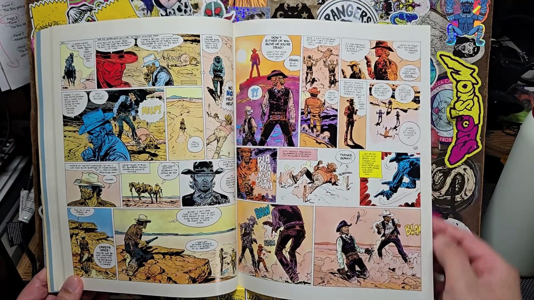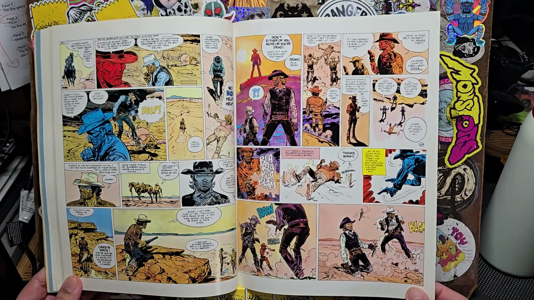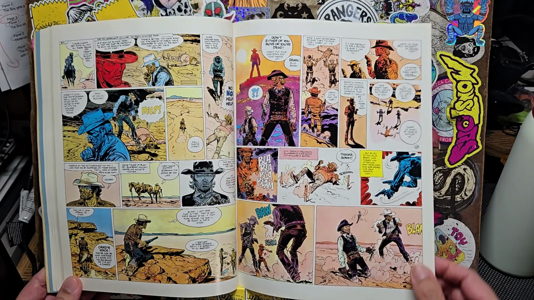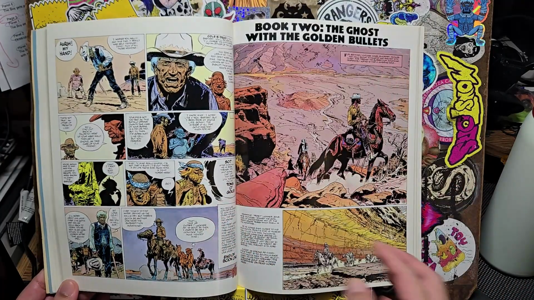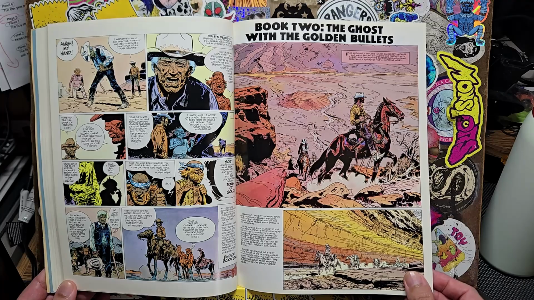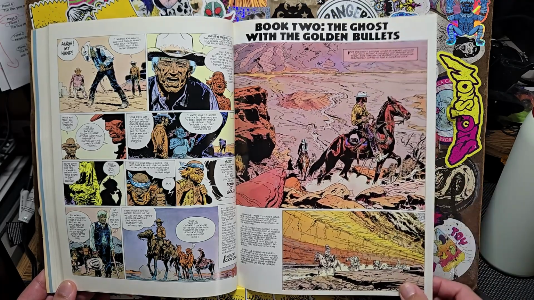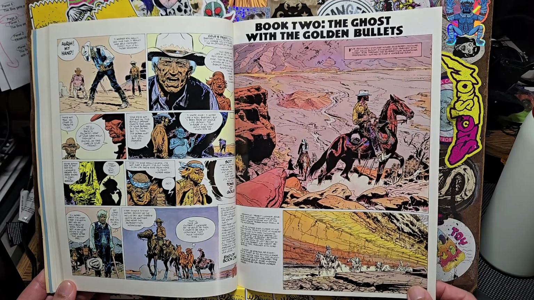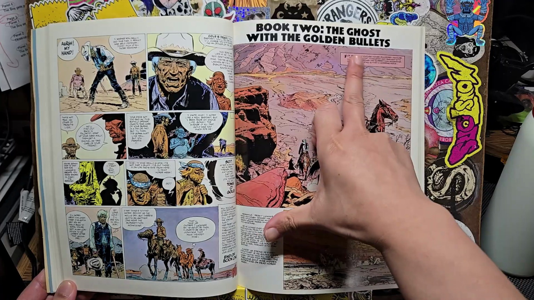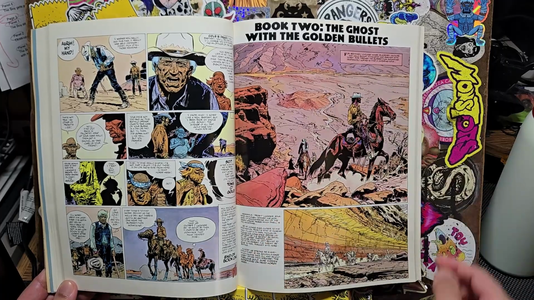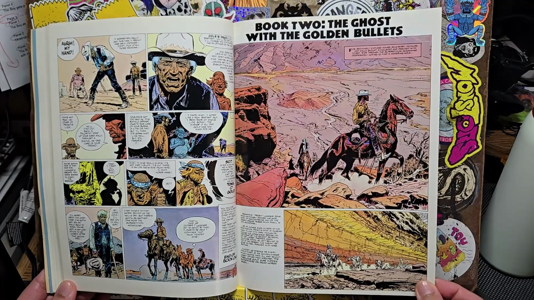With the 3 colors, all primary, easy to read. Oh, those thick lines. Oh, dear Lord, those thick lines. Then we come to the end. Start off with the next story. The Ghost with the Golden Bullets. There it is. Look at that shot. 2 panels. 2 bits of dialogue. Of script.